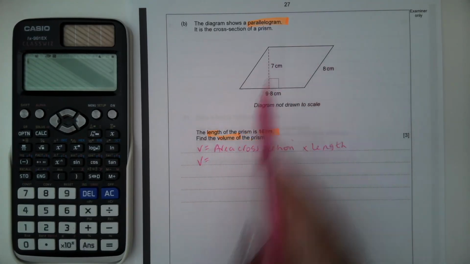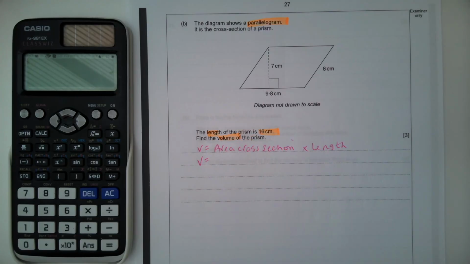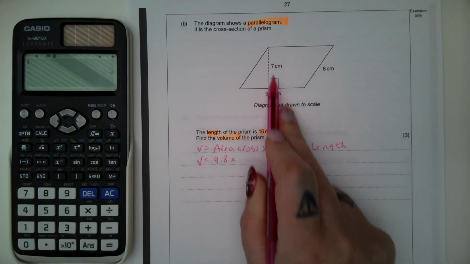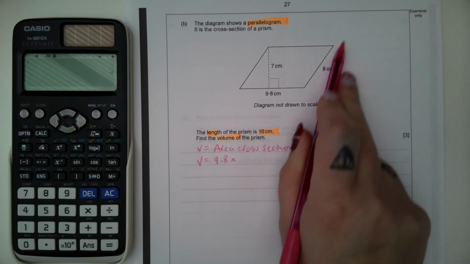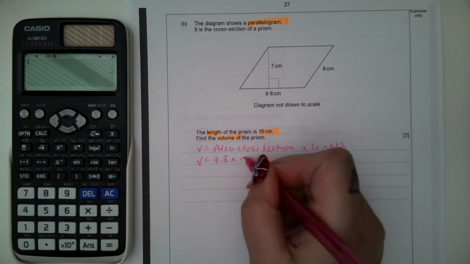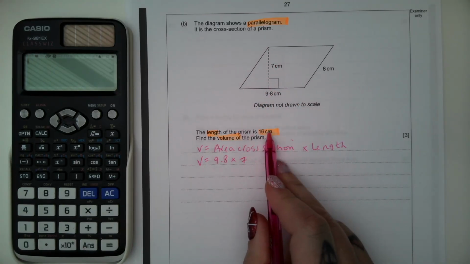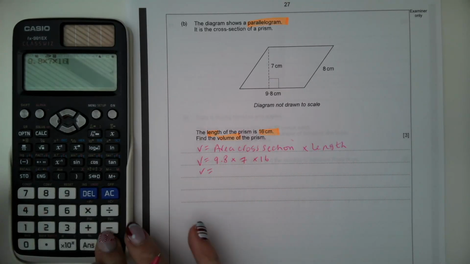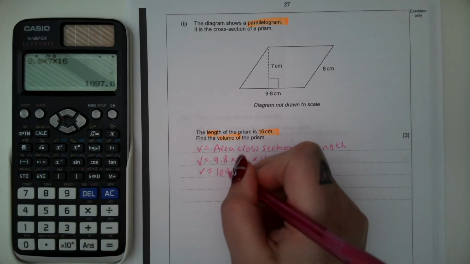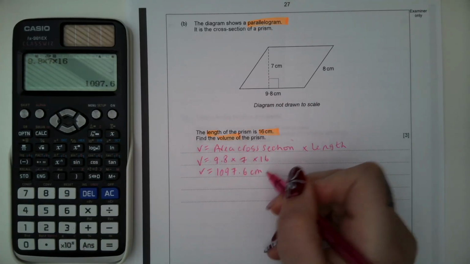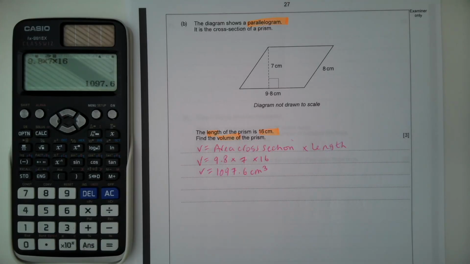So this is the cross section. So we're going to find the area of the parallelogram. So the area of a parallelogram is the base times the perpendicular height. So the base is 9.8. The perpendicular height is the 7, not this length here. That's a slanted side. The perpendicular height is at a right angle to the base. So we're going to multiply by 7 and then we're going to multiply it by the length which they've given us. So 9.8 times 7 times 16, which is 1097.6. We're dealing with centimetres and volume, so it's centimetres cubed for the units.